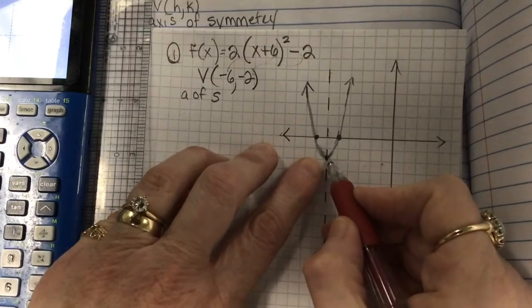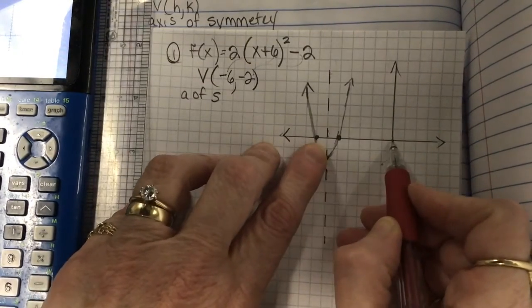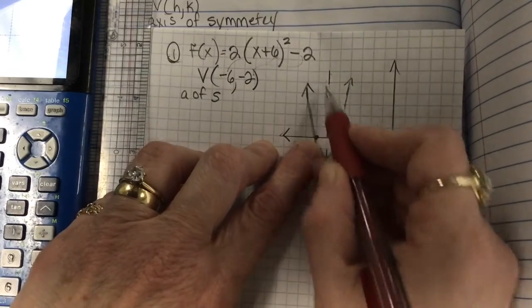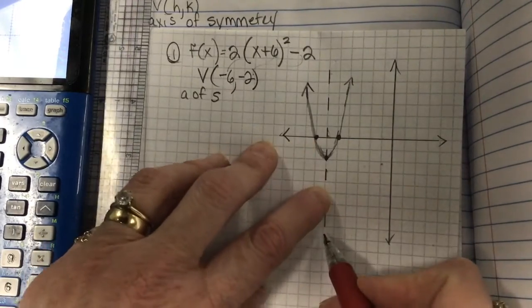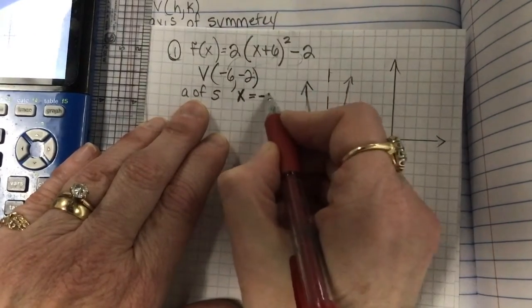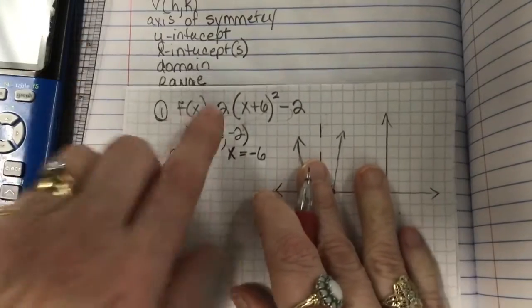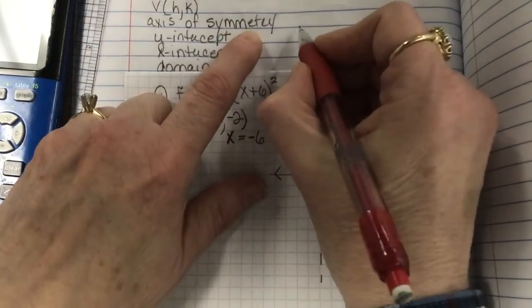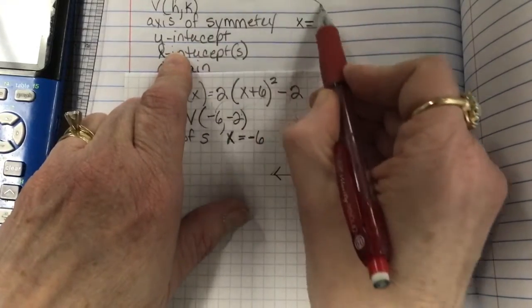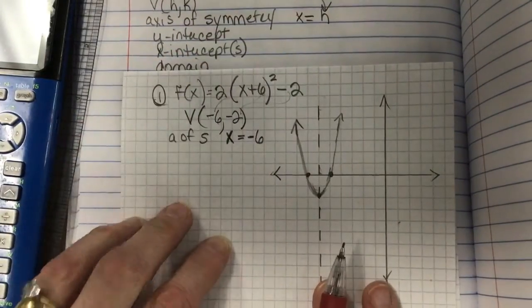So, if you look at it, notice that your x is -6, if you count over, and every point on that vertical line has an x of -6, so the axis of symmetry is x equals -6. It's x equals h, where h is the x of the vertex.